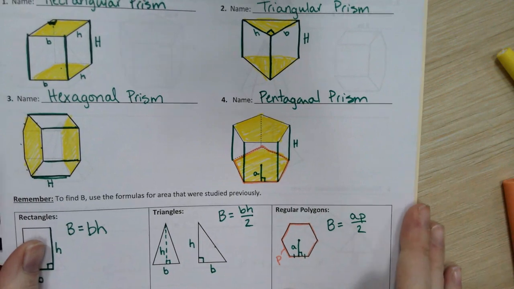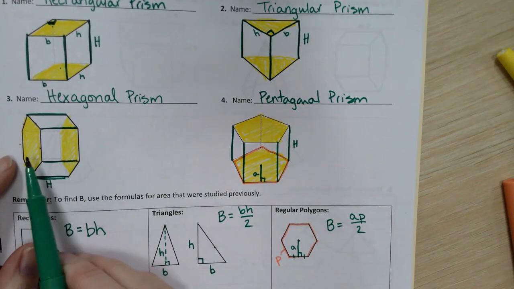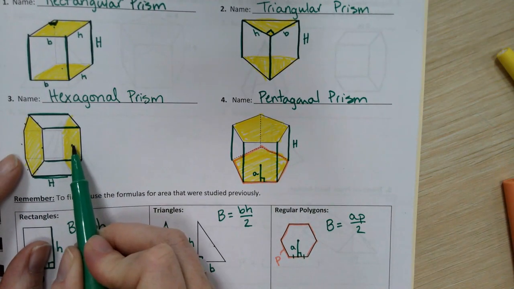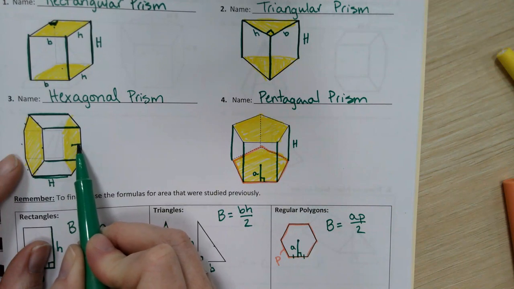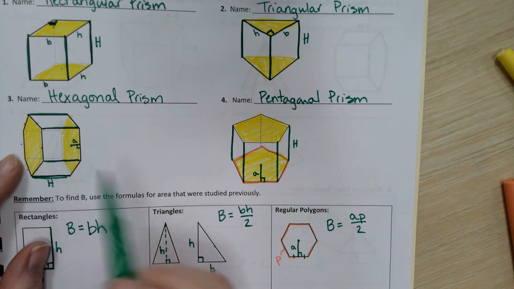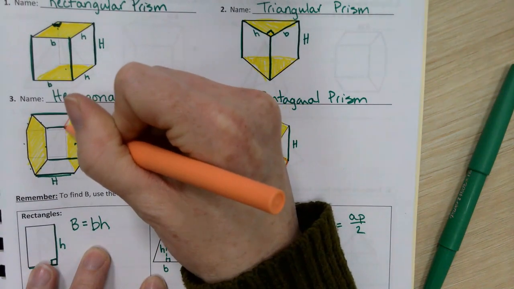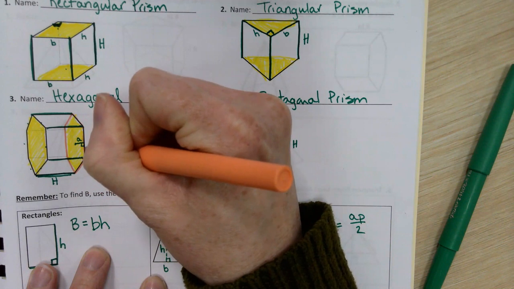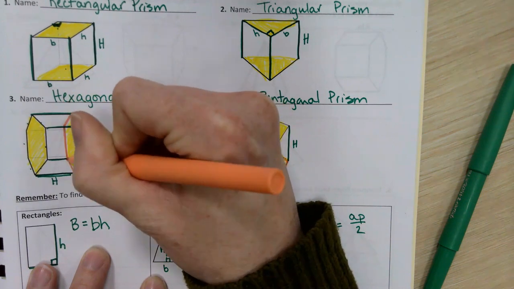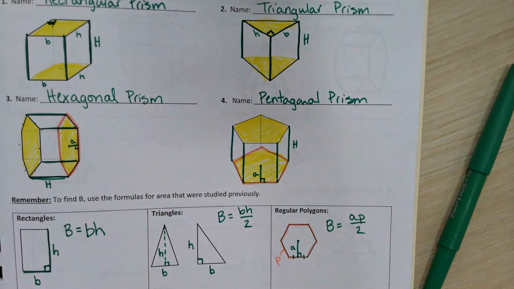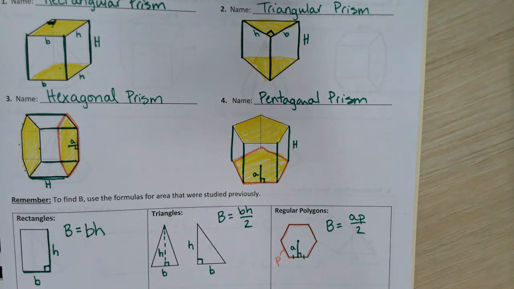Over in number 3, that's going to look a little bit weird because the bases are on the left and the right. But again, the apothem would start in the middle and travel out to the middle of the side. And then that perimeter would be the distance around that base. So not necessarily at the bottom of the shape this time since it's tipped up on its edge, but around whatever that face is that's acting as the base.